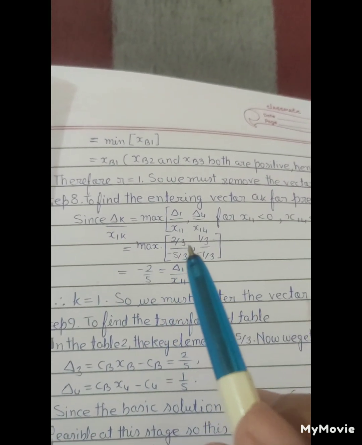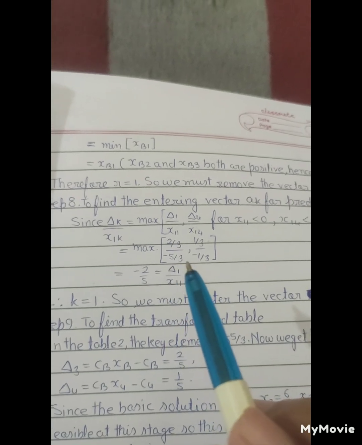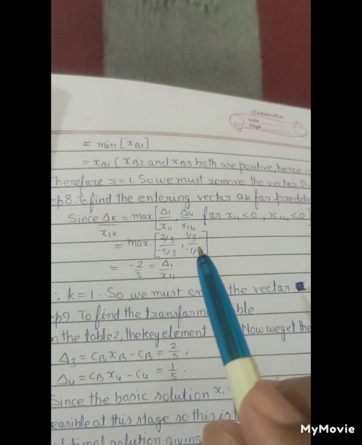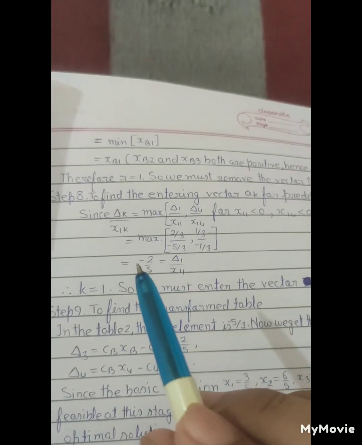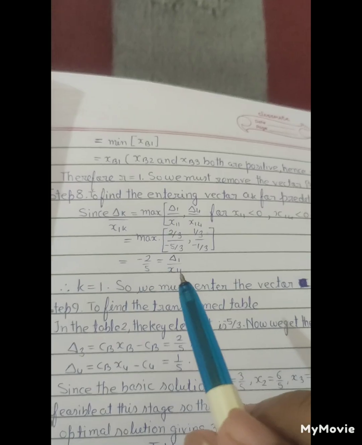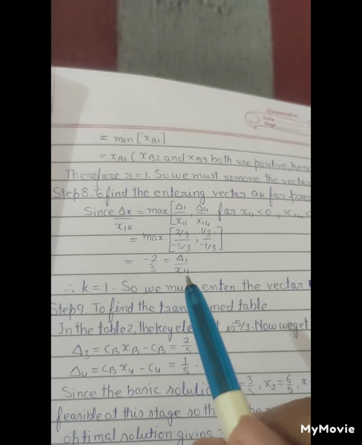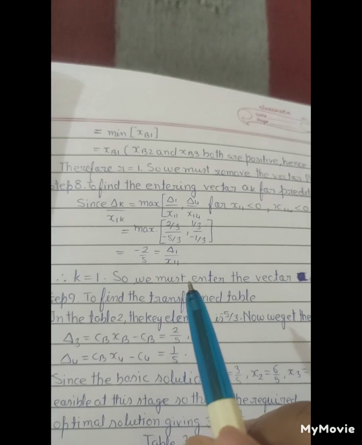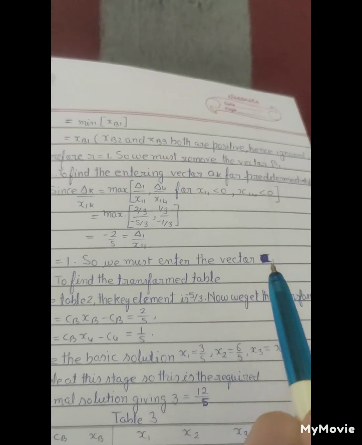So it equals the maximum of 2/3 upon minus 5/3 and 1/3 upon minus 1/3, which equals minus 2/5, which is delta 1 upon x11. So k equals 1, so we must enter the vector a1.